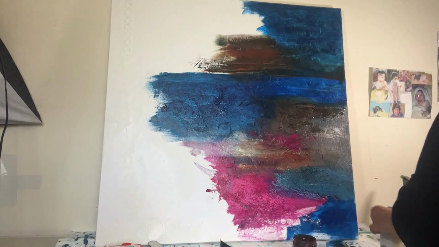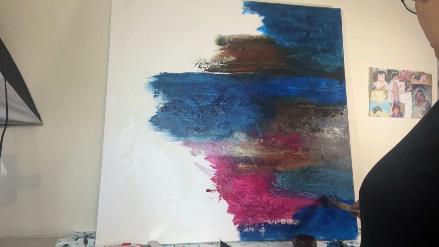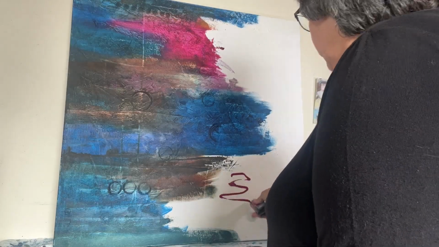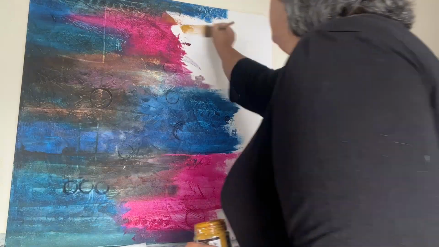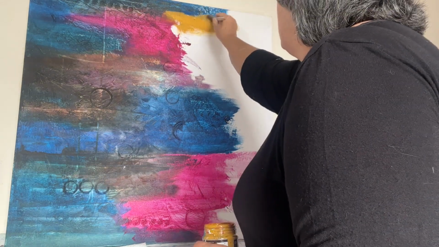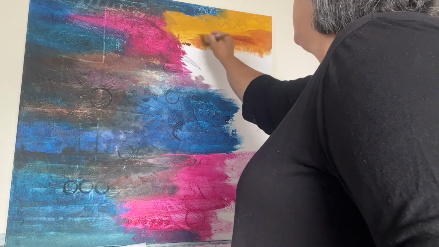I started this painting, put some texture into the back of it, and I forgot to film that bit, but I put some impasto medium, I think it's called, which is just a texture base that I put down to create a bit of depth. And then I'm now coming over with different colors.